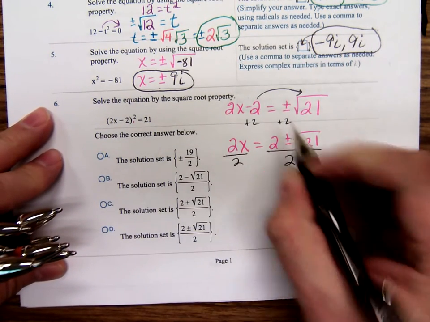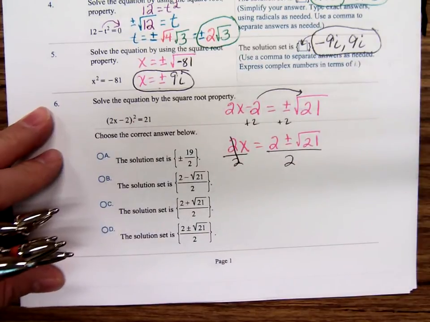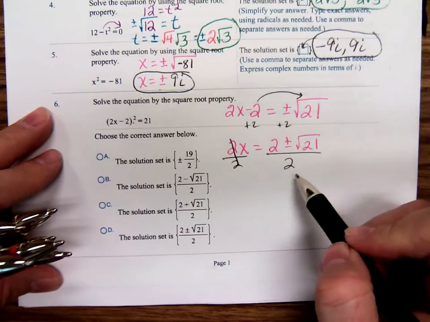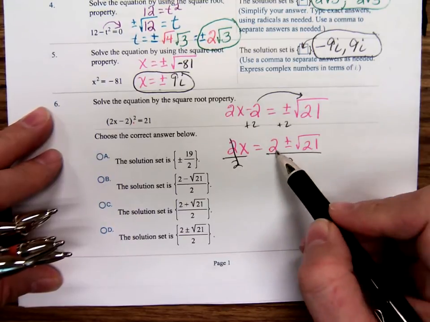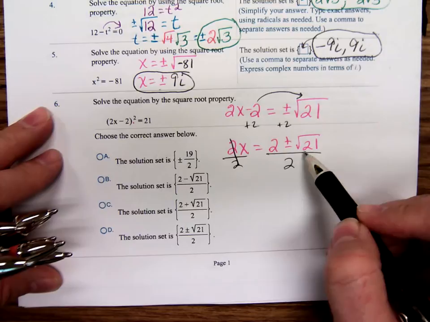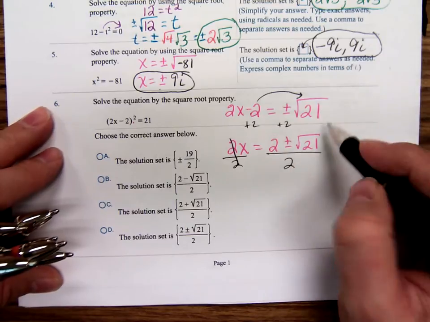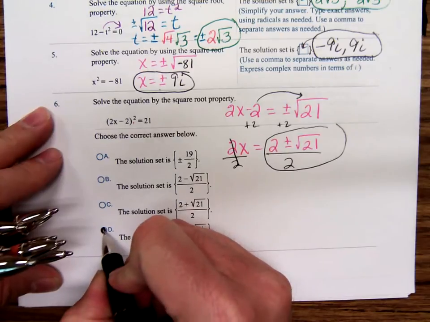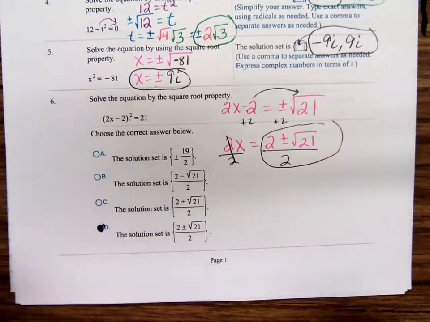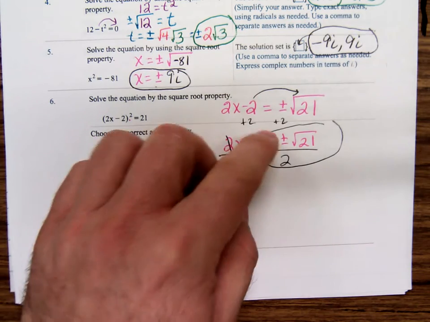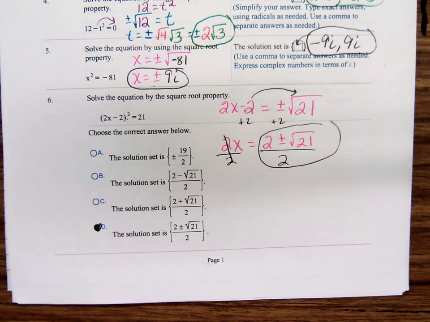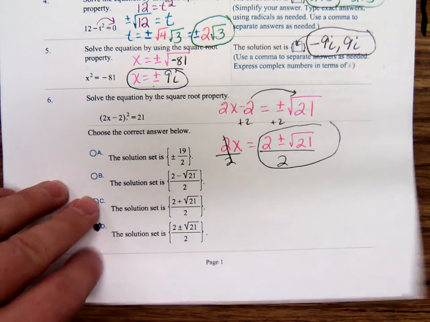Sometimes if there's one or multiple choice, people would get all, okay, let's start canceling these 2's and stuff. But remember, if you're going to cancel, you'd have to separate, and you'd still have the 2 over here. So on this one, we're going to leave it like that. If you're thinking, oh, reduce it, well, 2 over 2 you could write as 1, but remember you'd still have the square root of 21 over 2 there. This is called the square root method.